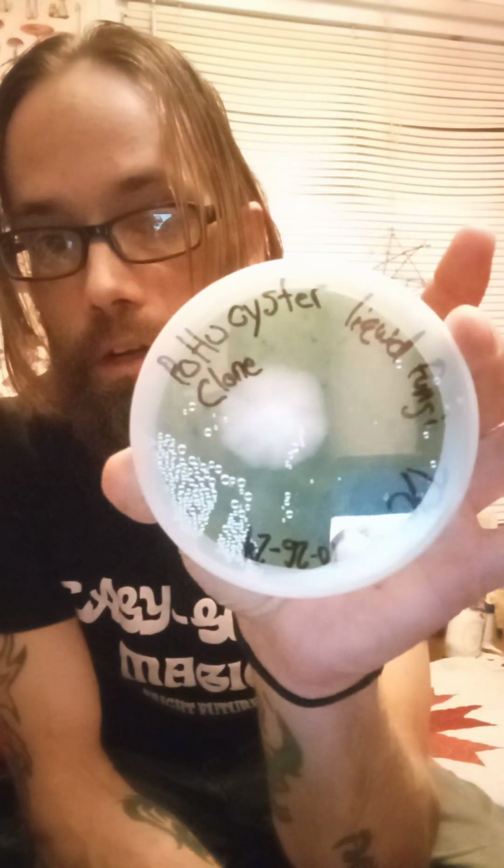Also, here's a pohu oyster clone, as I rather enjoy the pohu mushroom. I cloned it specifically for training it to grow on straw.